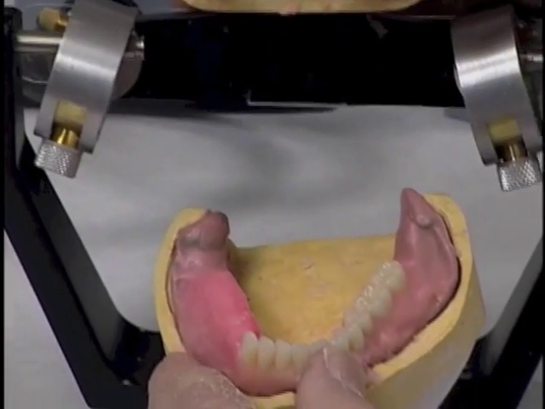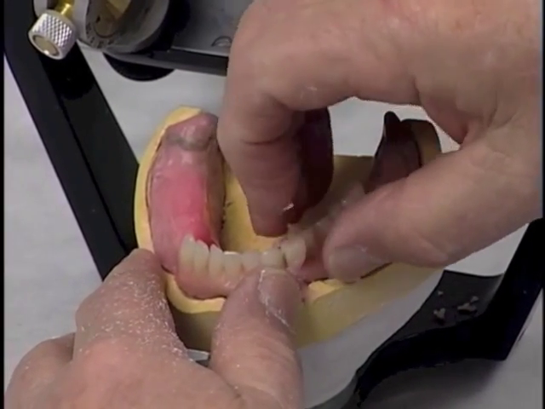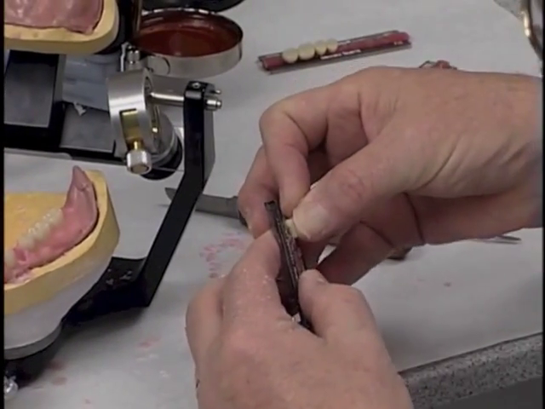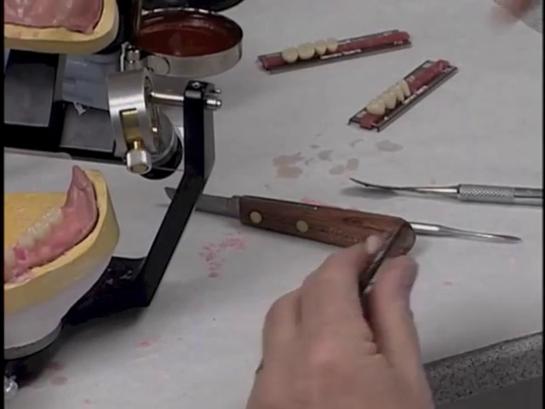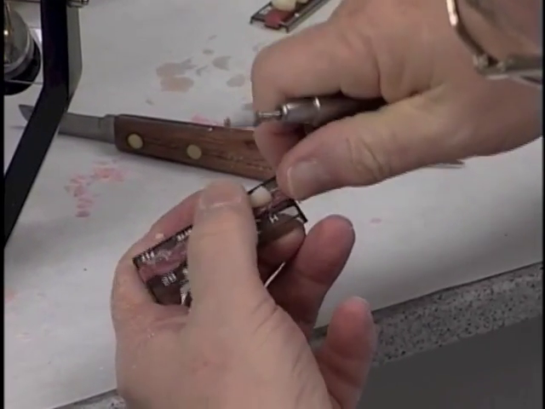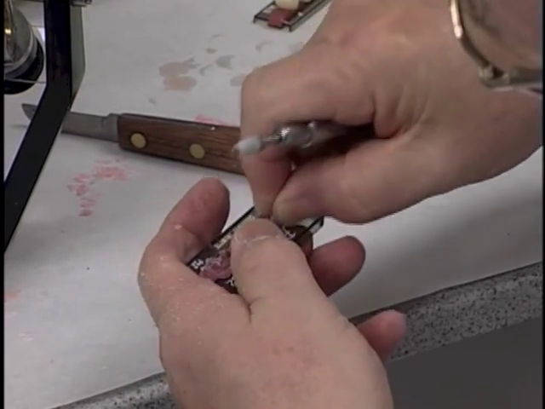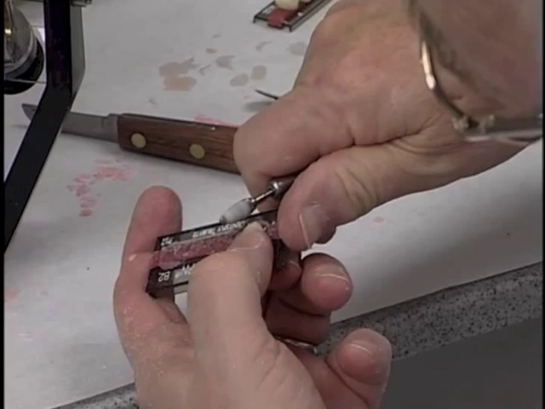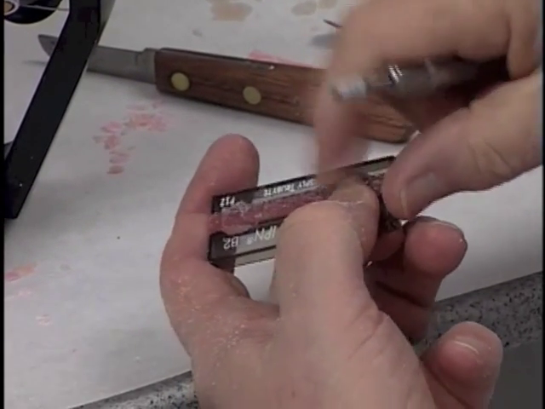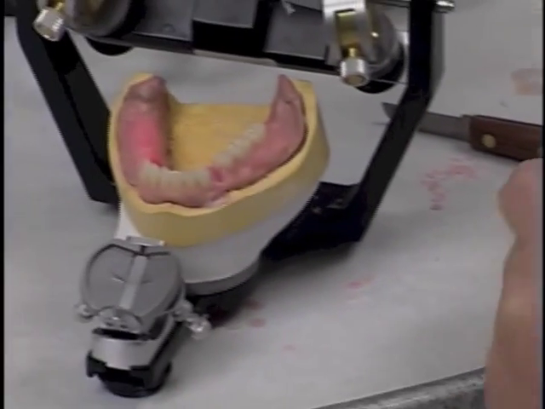The tooth is just a little bit too high at this point, and I think I need to grind just a little bit more on that tooth in order to get it to fit in there properly. Now that should fit into that space without a problem.